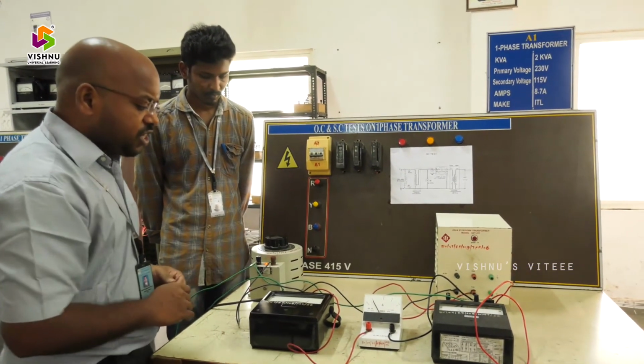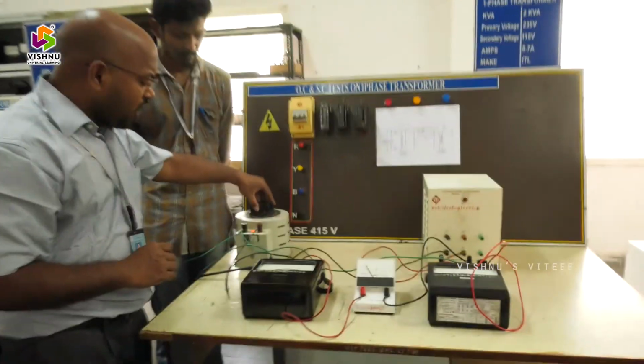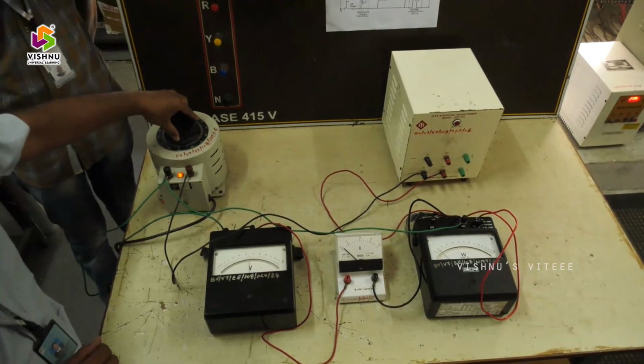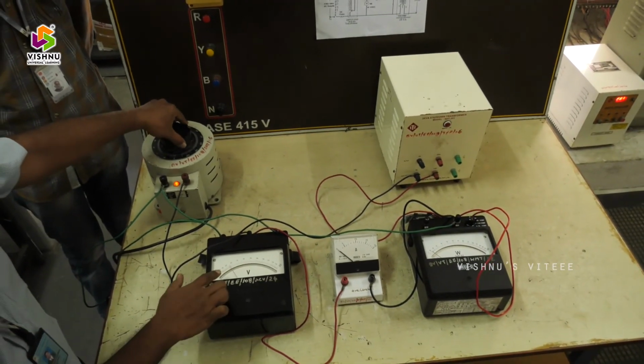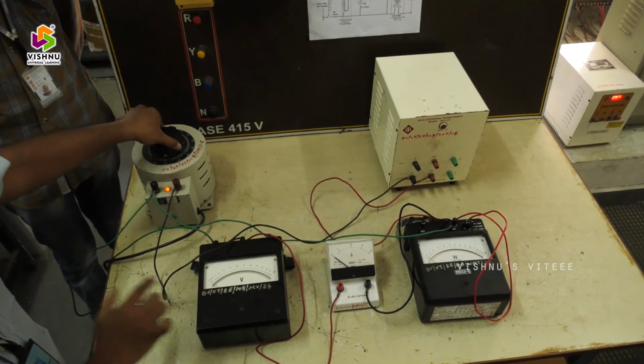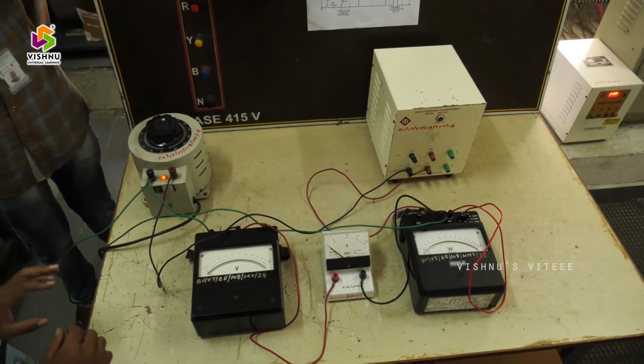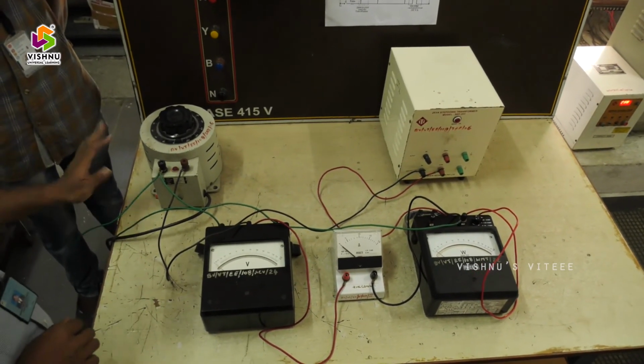After getting all these readings, slowly minimize the auto transformer from maximum position to minimum position, up to 0 voltage. The voltmeter shows 0 voltage. After getting 0 voltage across the auto transformer, switch off the power supply.